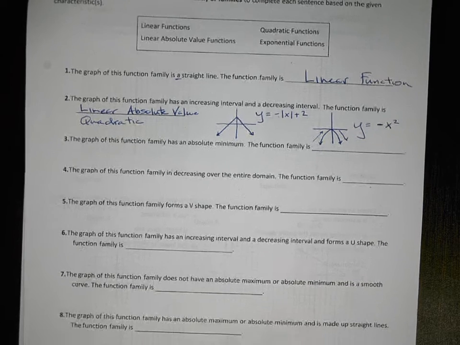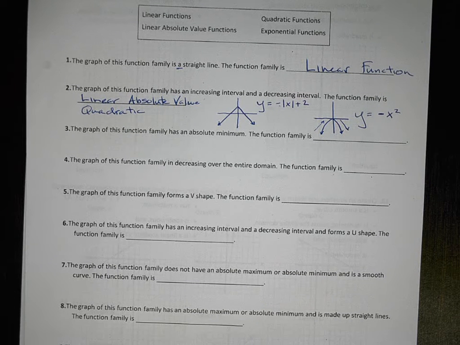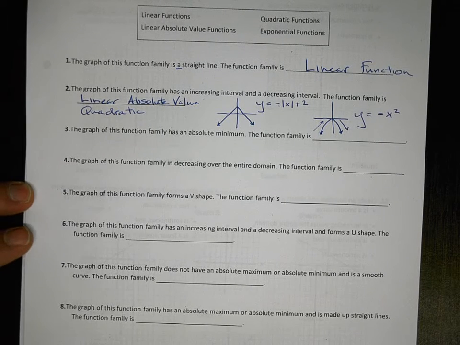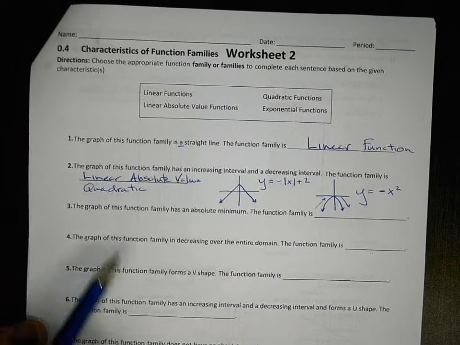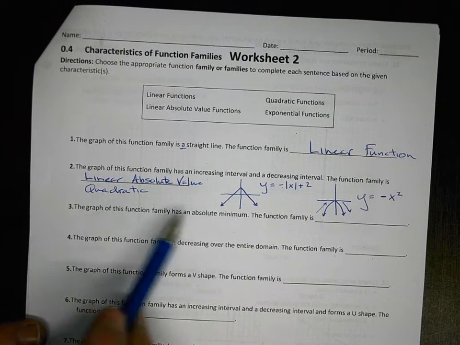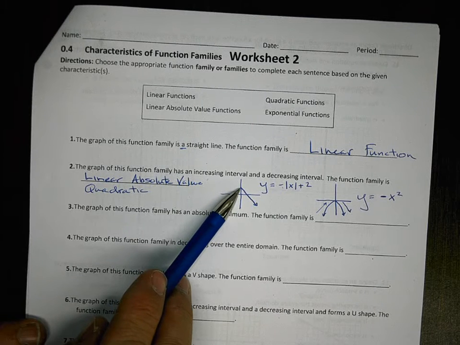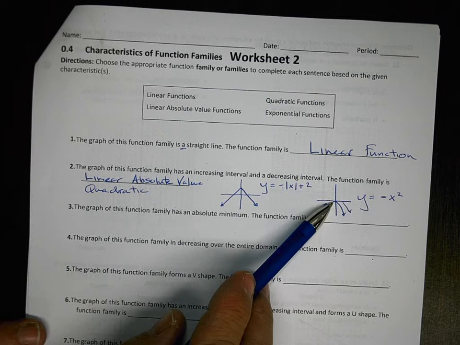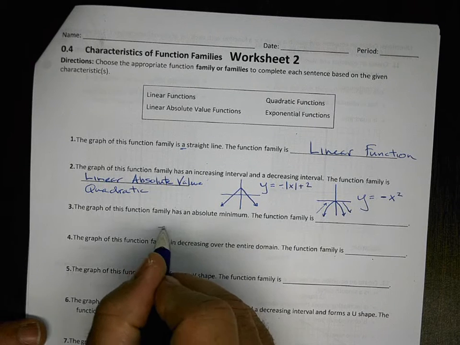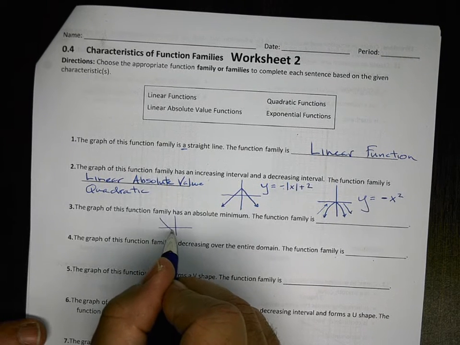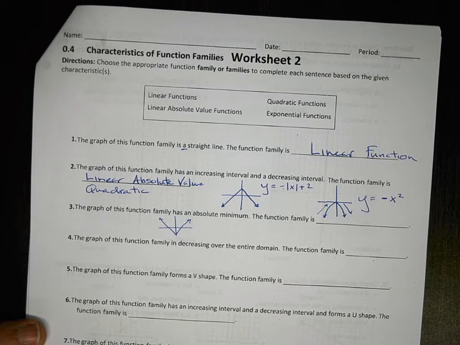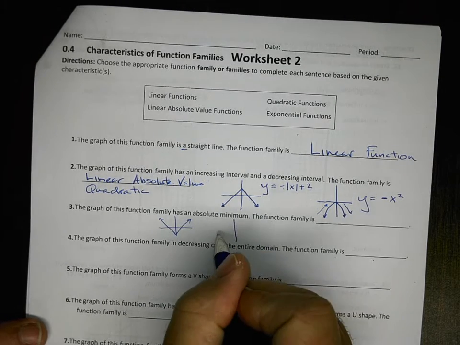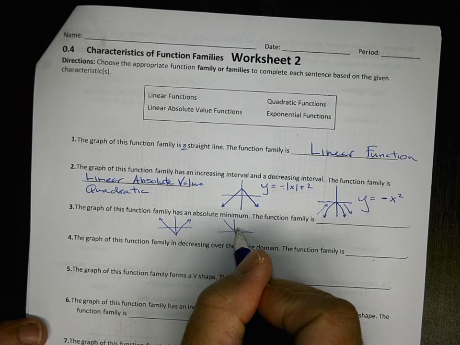All right, the function family that has an absolute minimum, the function family is? No. It's these two right here. Remember, if they're V-shaped, they have to have an absolute maximum. In this case, these two have absolute maximums, but if they opened up the other way, they would have absolute minimums. There's a linear absolute value that has an absolute minimum, and then a quadratic that has an absolute minimum would look much the same. It's just more rounded.